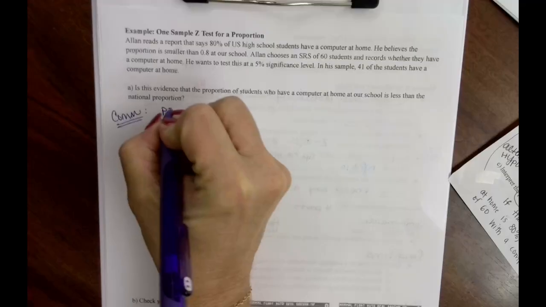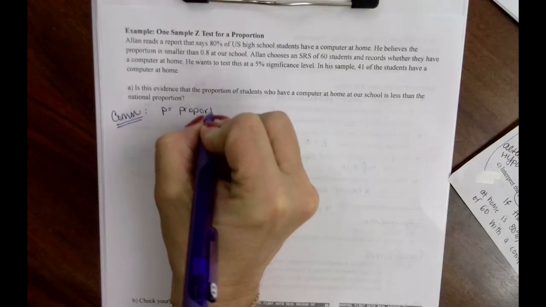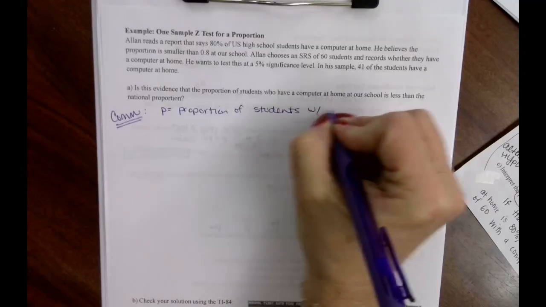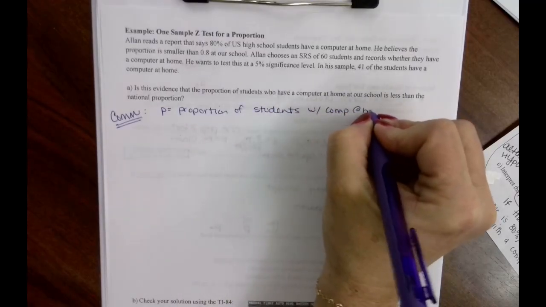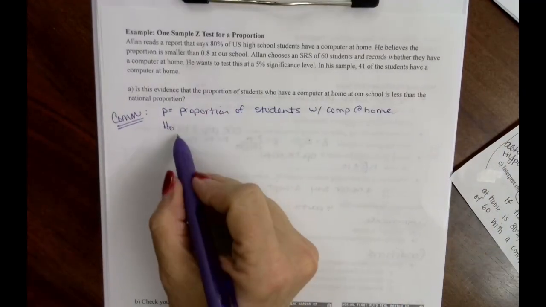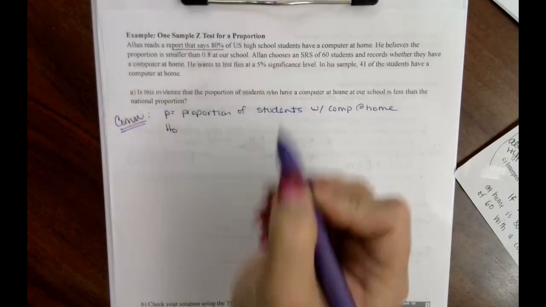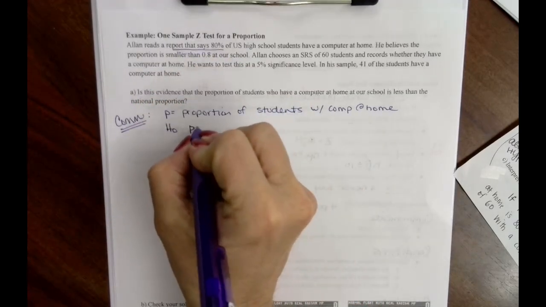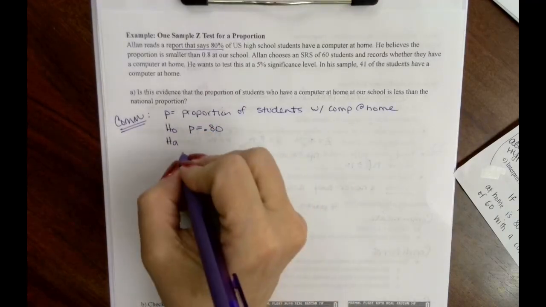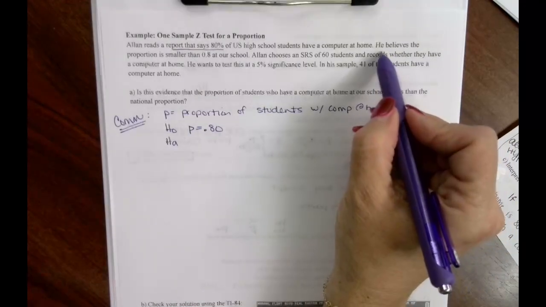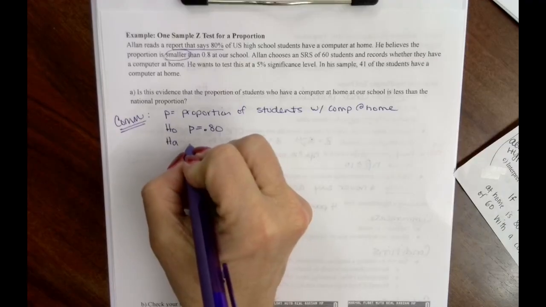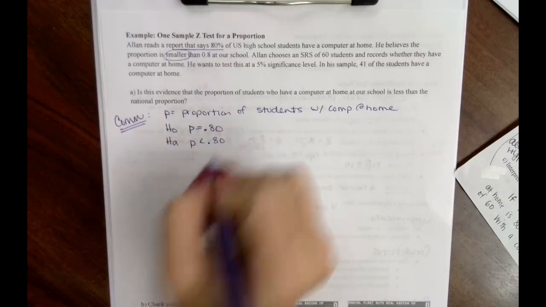So here's what we know. P is going to be the proportion of students with a computer at home. All right, so first we have to identify our null hypothesis. So our null hypothesis is the claim, and the claim is right here, 80%. So what we say is that P equals 0.80. Now we have to identify our alternative hypothesis. So Alan believes the proportion is smaller than 0.8. So our alternative is that P is less than 0.80.